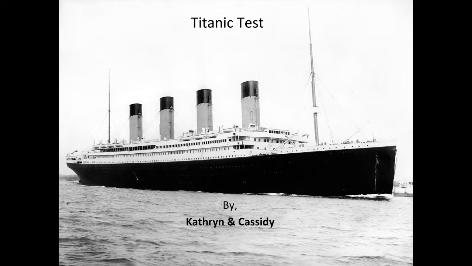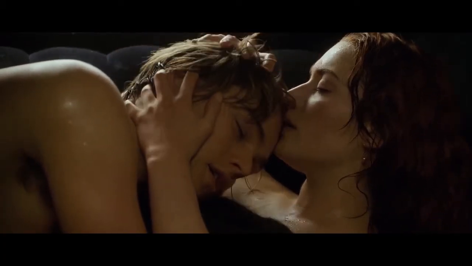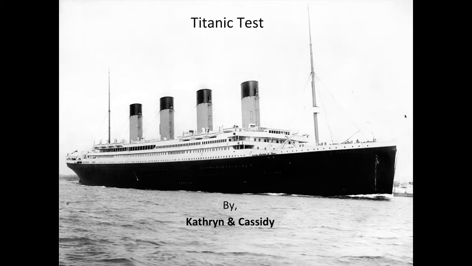This physical motion analysis was based on a scene from the movie Titanic, which I'd like to show you now. Oopsies, that was the biology scene. Now here's the physics scene.